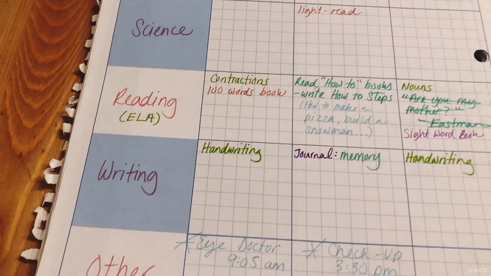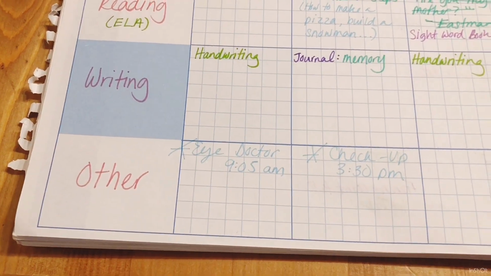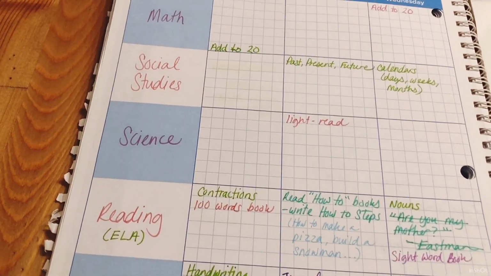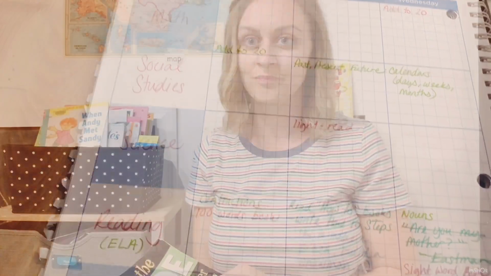I also use my planner to write in any appointments we have, so we know if something's going to change that day, maybe we need to lighten the workload.